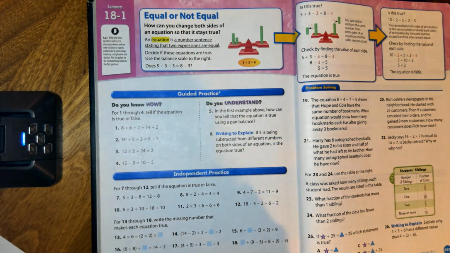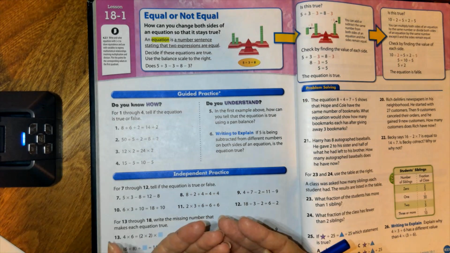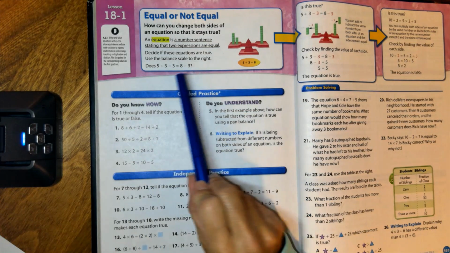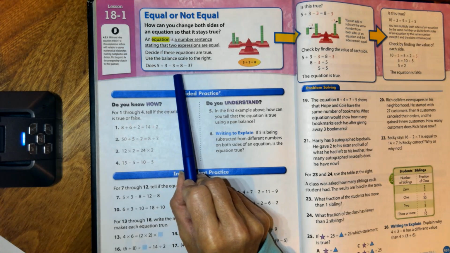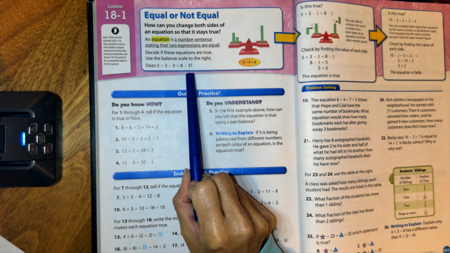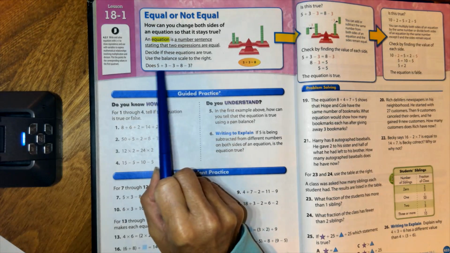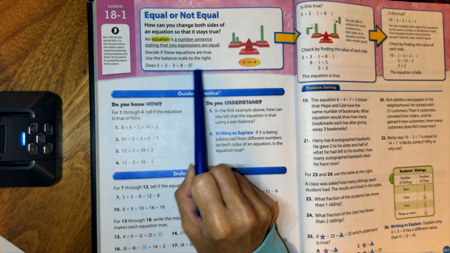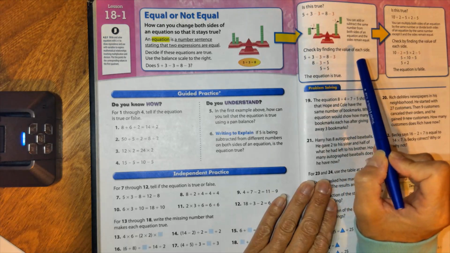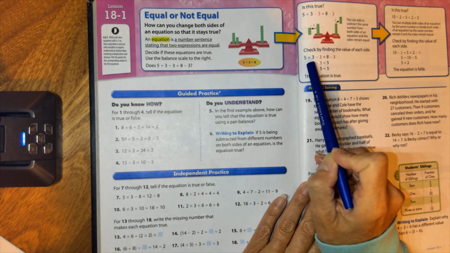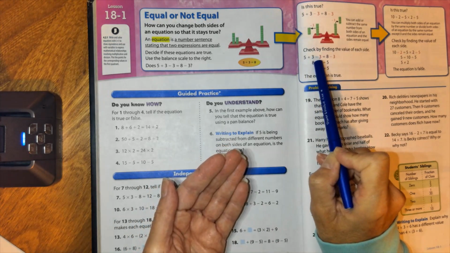Okay, here it says, how can you change both sides of an equation so that it stays true, so that you are balanced and you have the same thing? For example, does 5 plus 3 minus 3 equal the same as 8 minus 3? To decide, you need to solve the left side, solve the right side, and compare them, which is what they've done over here. 5 plus 3 is 8. 8 minus 3 is 5.